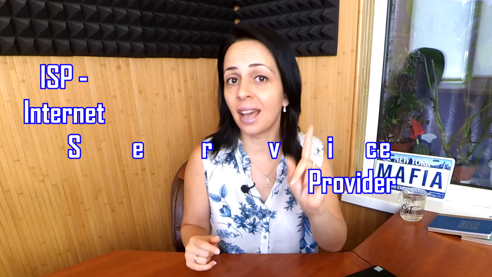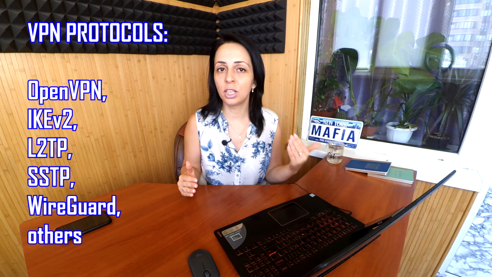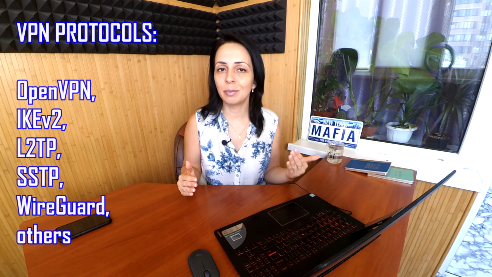The key goal of any VPN provider is to create a secure encrypted tunnel for all your internet traffic, shielding it from hackers and other third parties like ISPs that want to take a peek. VPN providers can choose from many security protocols such as OpenVPN, IKEv2, L2TP, SSTP, and others to create and manage that tunnel, each with their advantages and disadvantages.